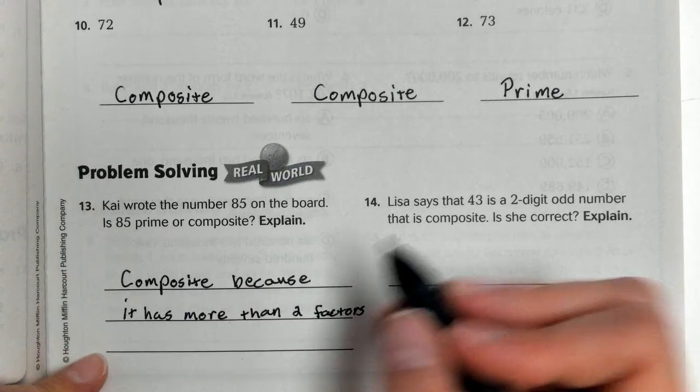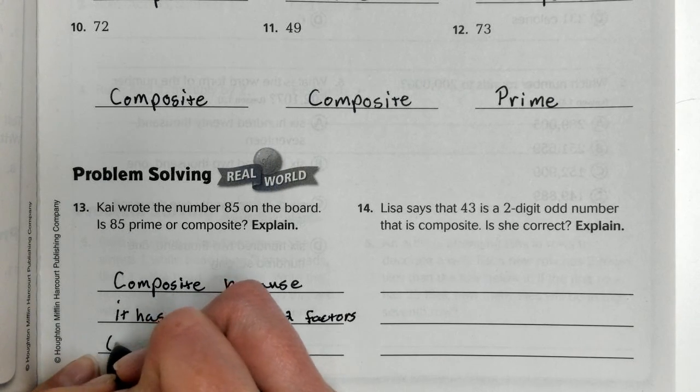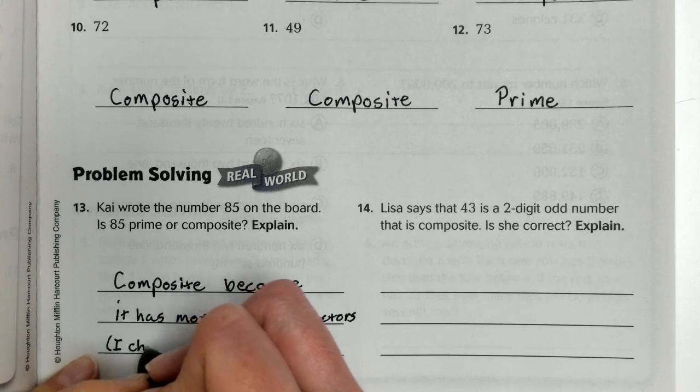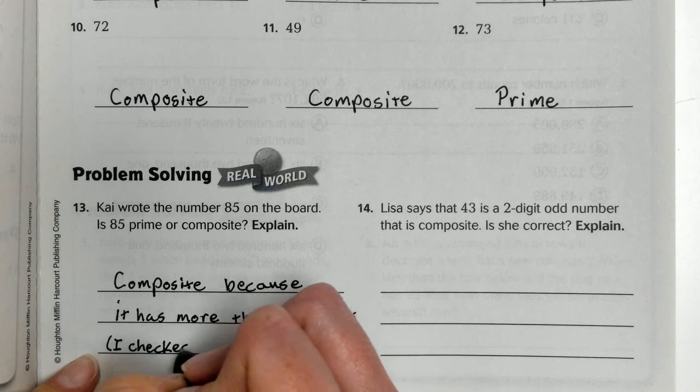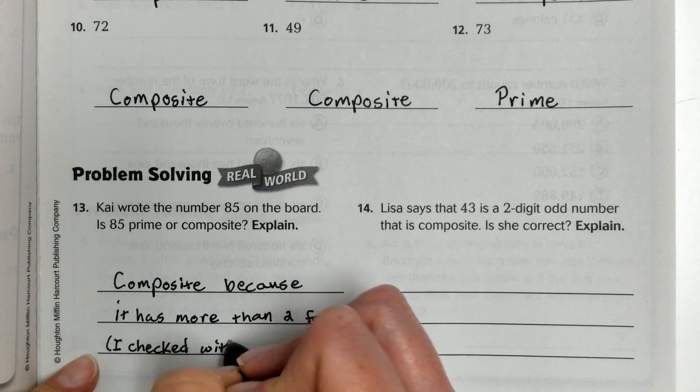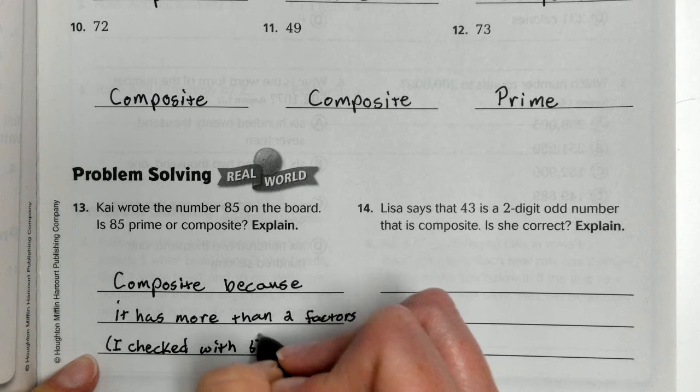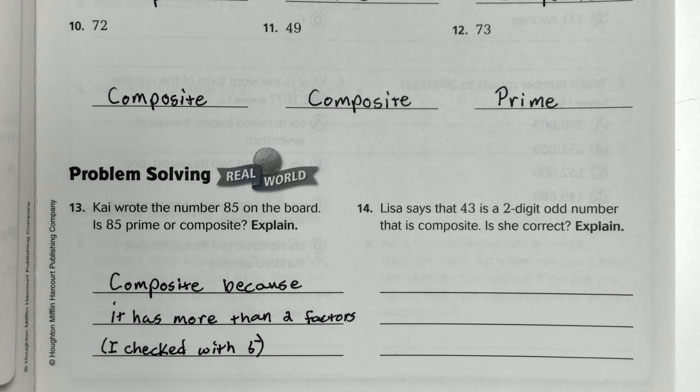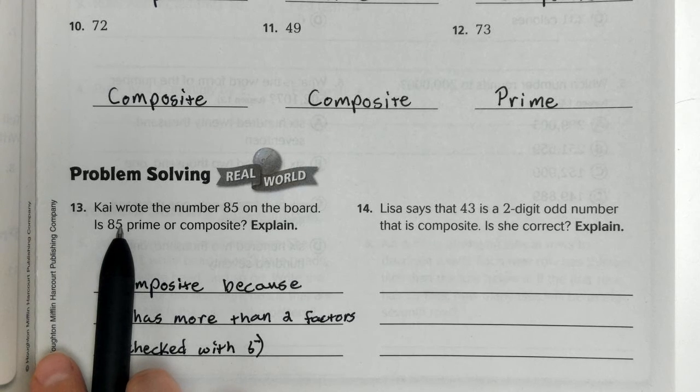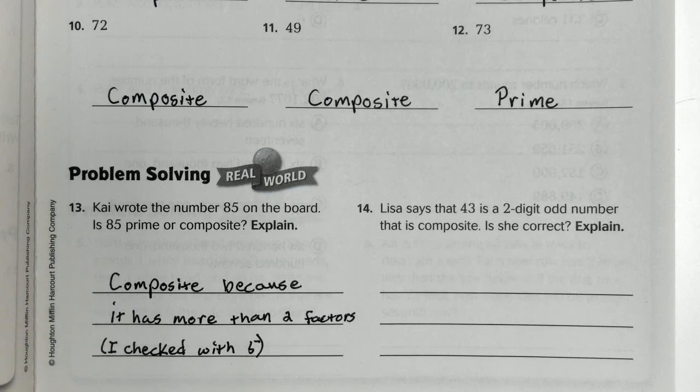I checked with 5. That means I know that 5 is a factor of 85. Why do I know that? Well, I know that if the number ends in a 5 or a 0, it's divisible by 5.